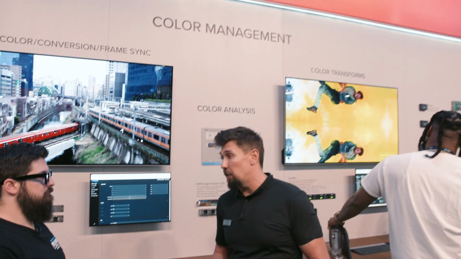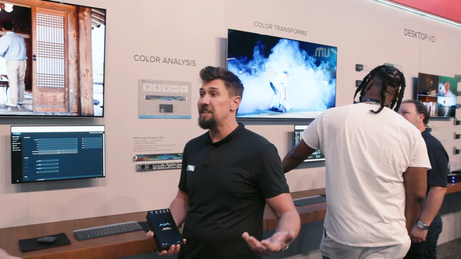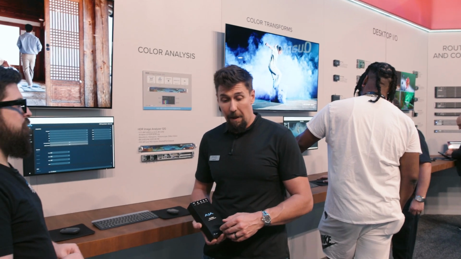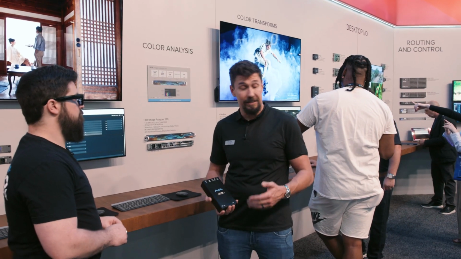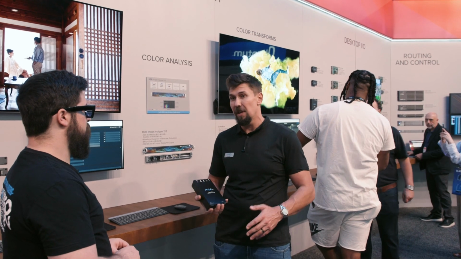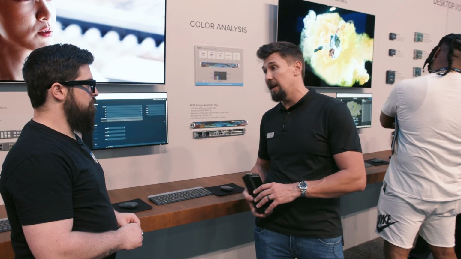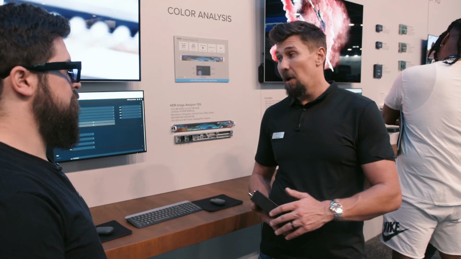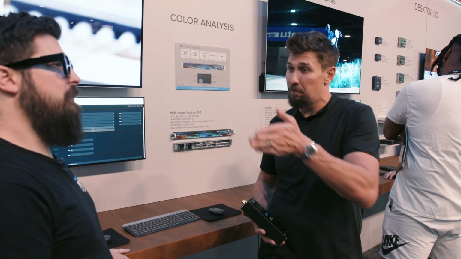In our desktop software world, we have our desktop products: Kona cards, IO cards, the T-Taps, the Corvid cards. They're all unified under the same SDK, our NTV SDK. It's actually kind of unique in this industry. A lot of folks like to have different SDKs for different product lines. We have one SDK for all of our boards, which makes it really easy for developers to migrate from board to board to board.